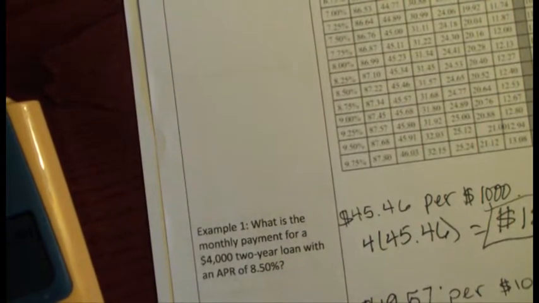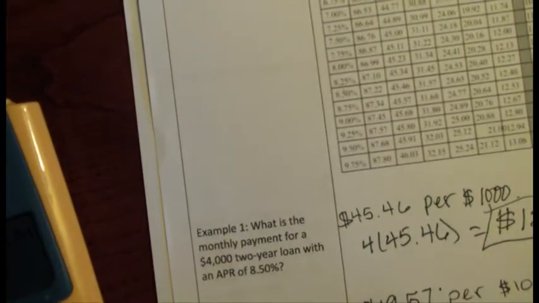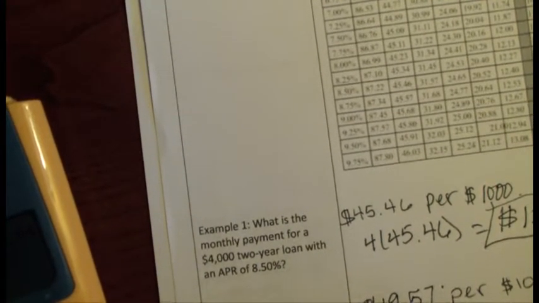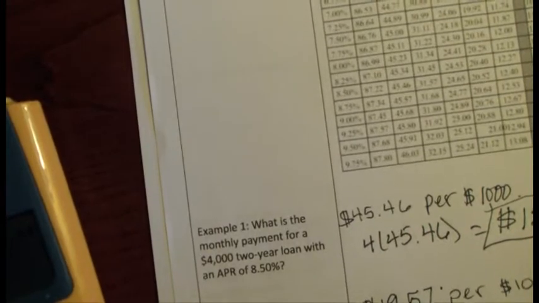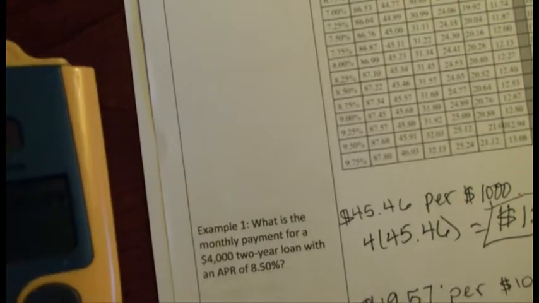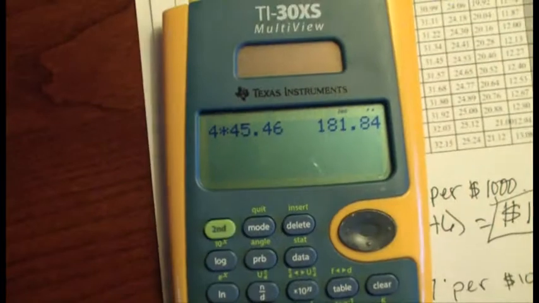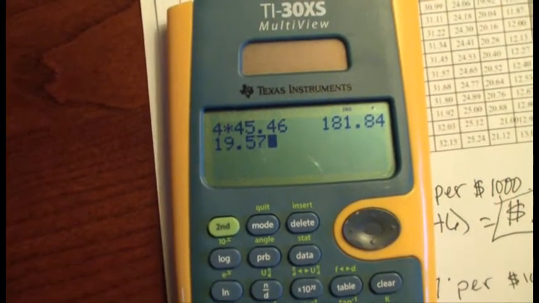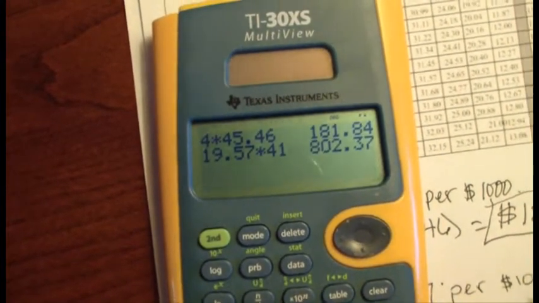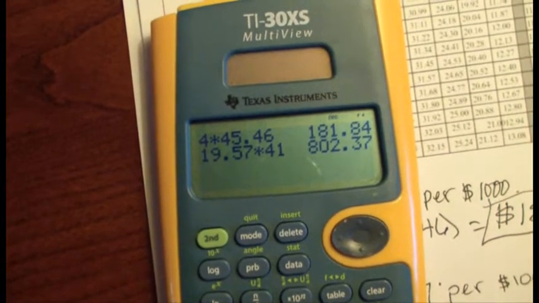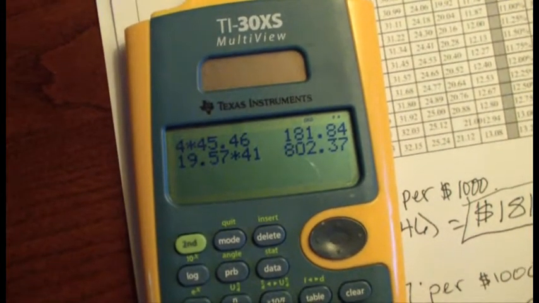All right, so then what we're going to do is multiply the $19.57 by 41, because it's $41,000. So $19.57 times 41 is $802.37.